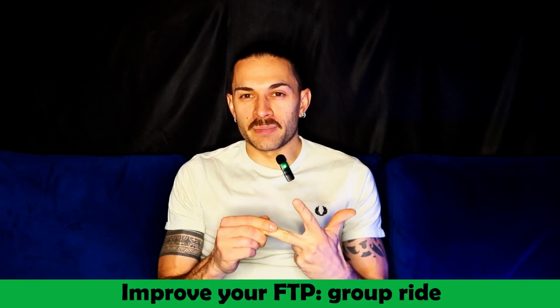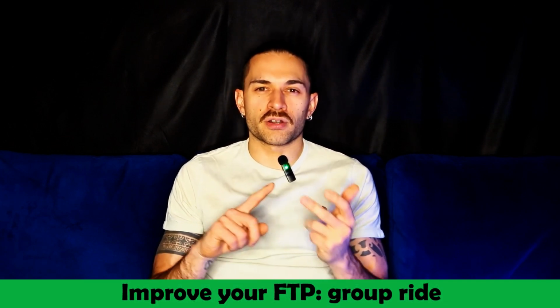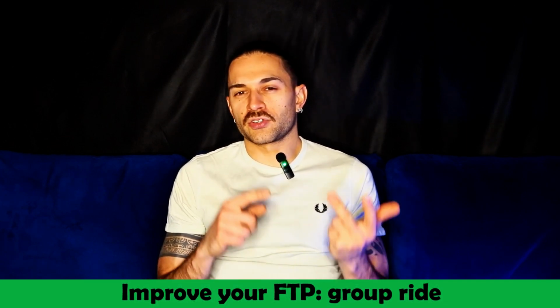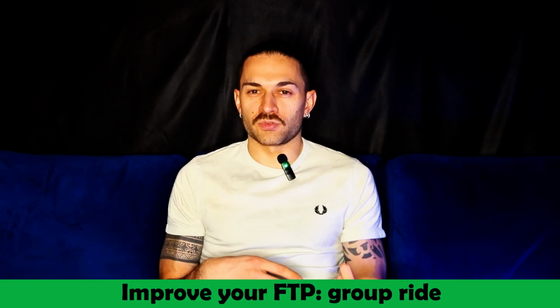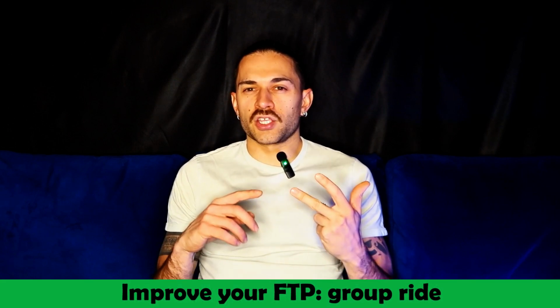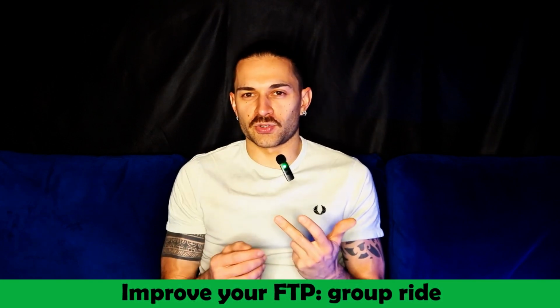Number 3, group ride, steady pace, long time, 40 minutes, 1 hour, 2 hours, really important. You can be in zone 3, you can be in a mixed zone 2, you can start with zone 1. In a group ride you go faster and save a bit more energy, so a lot of the time is zone 2, but you are in a group ride, so you don't waste your energy at the front all the time.